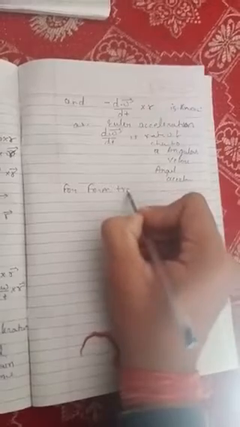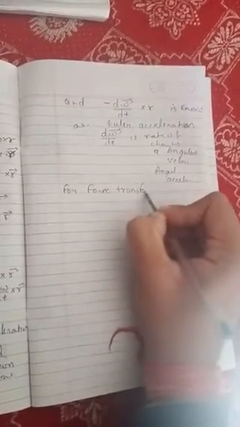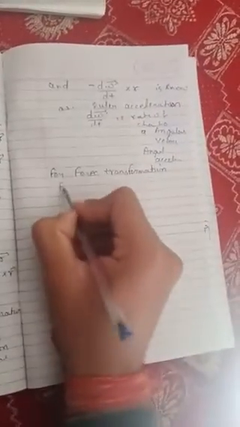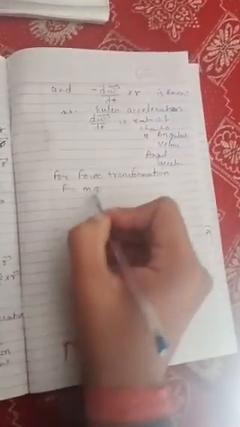So now for force transformation, F equals ma, that simple.